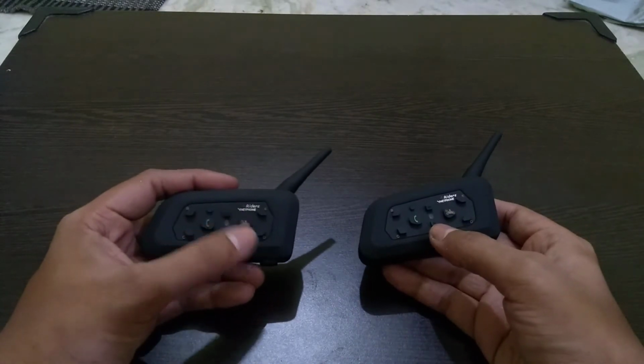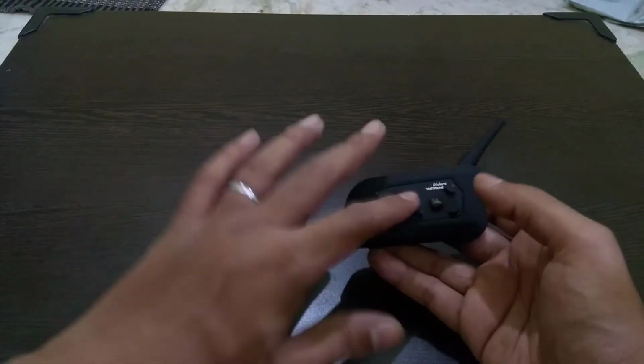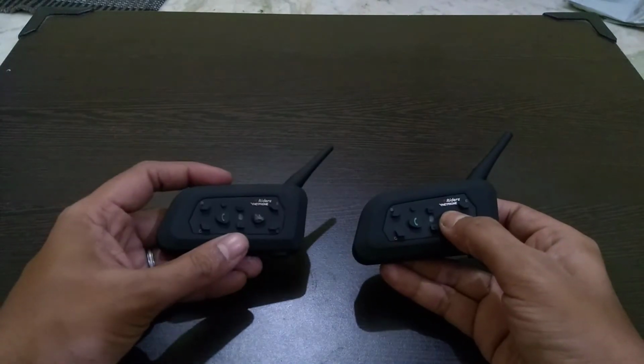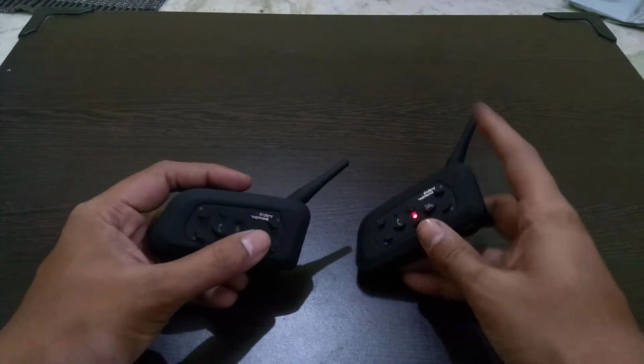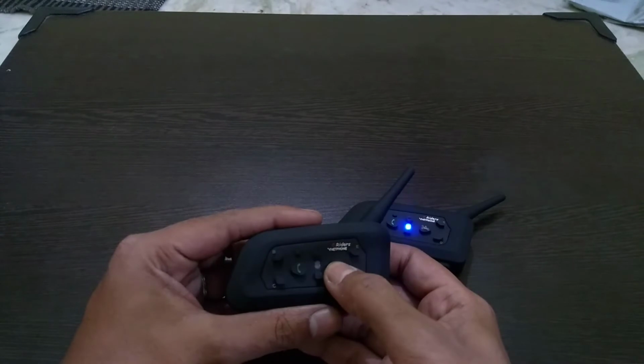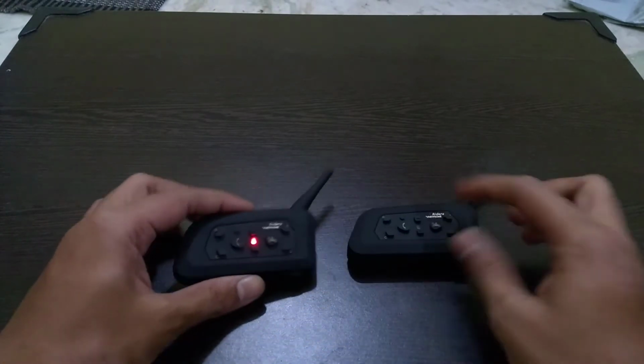Rider A of this device is paired with the rider A of this device. So if I turn them on one by one, you can see, to turn them on, just press and hold the rider button, the rider A button.